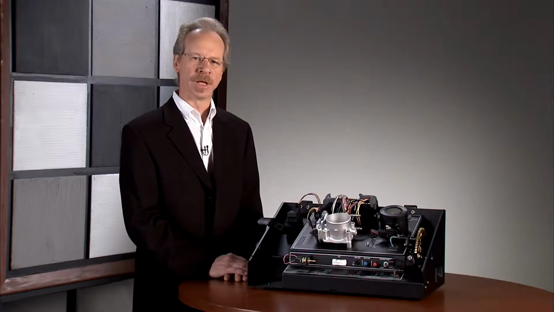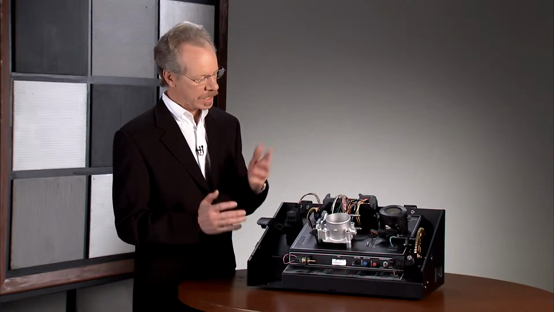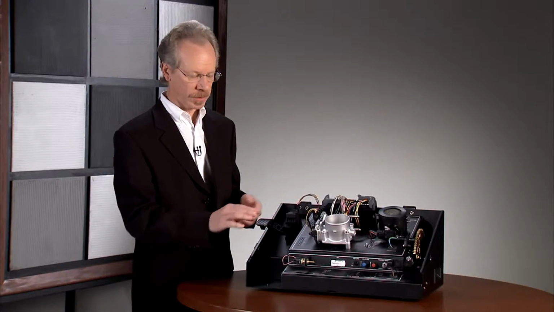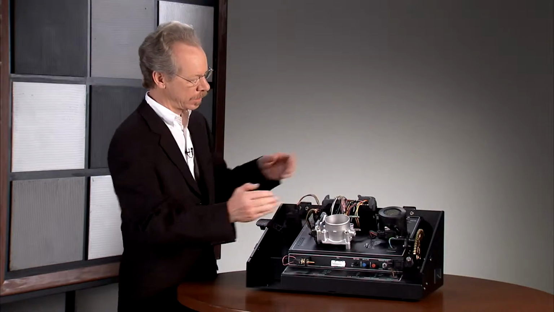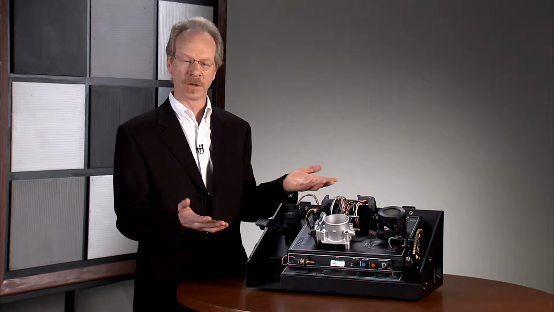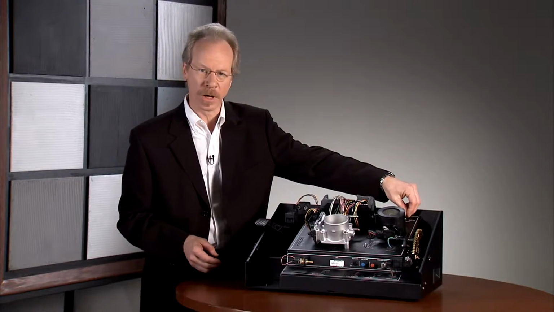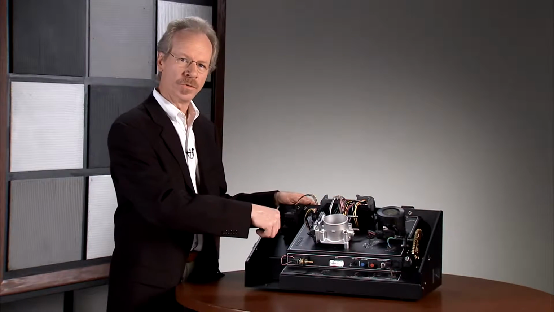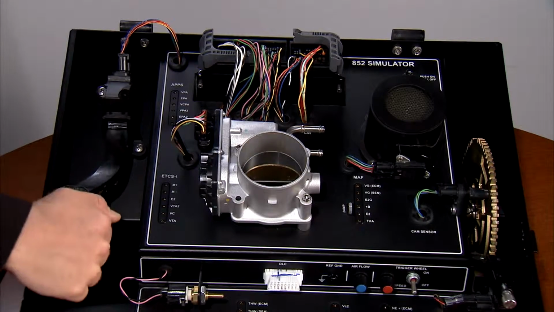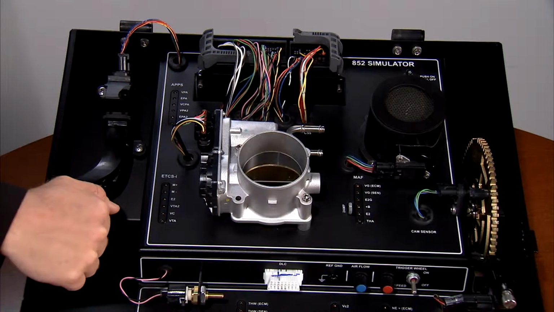This desktop simulator is used to train technicians how to diagnose fuel injection systems. It has the components we've talked about, the accelerator pedal, the throttle, and this is the engine control module, the computer. All of these are active so that when the vehicle is turned on, moving the accelerator pedal causes the throttle valve to move in proportion to the accelerator pedal motion.